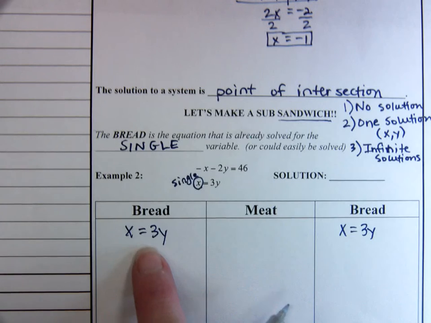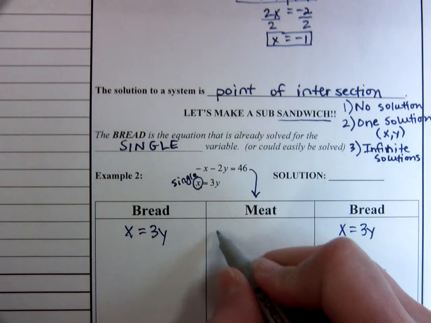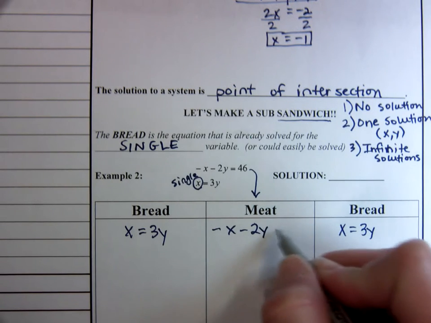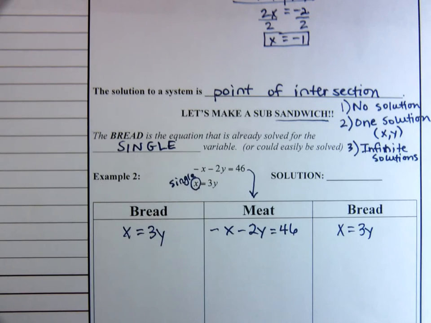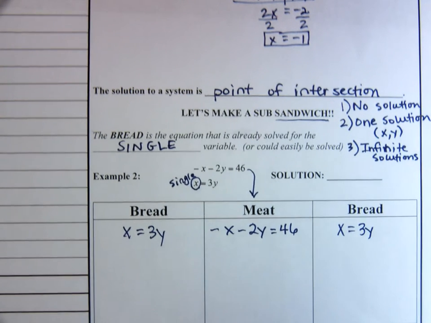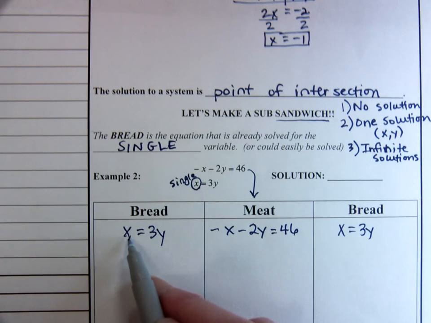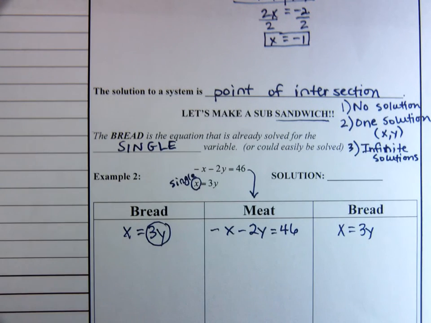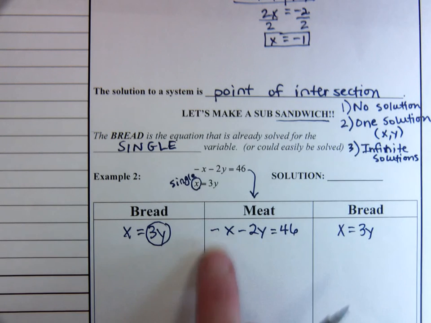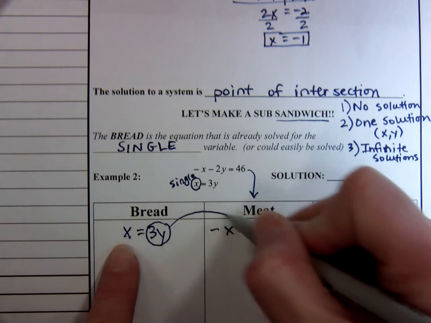So the single variable gets to be in the bread column, and we're going to put the other equation into the meat column. And just as we did on example number 1, we need to find something to substitute. Well, if we have a single variable, that x, and it tells you exactly what's equal to that x, we're saying that 3y is the same thing as x. Well, in the meat column, you see an x right here. So what we're going to do is take out the x that we know, and replace it with 3y.